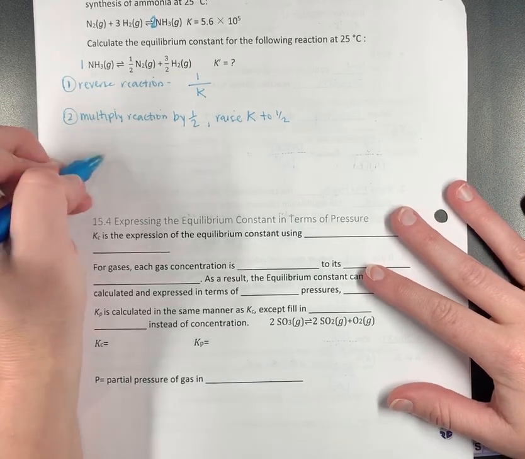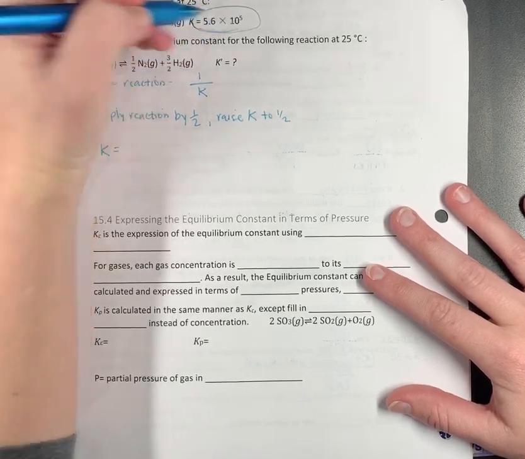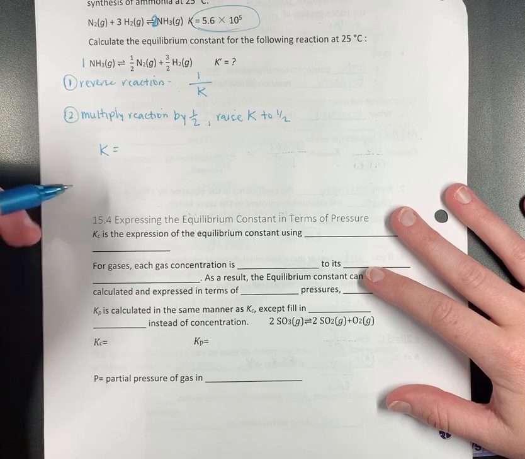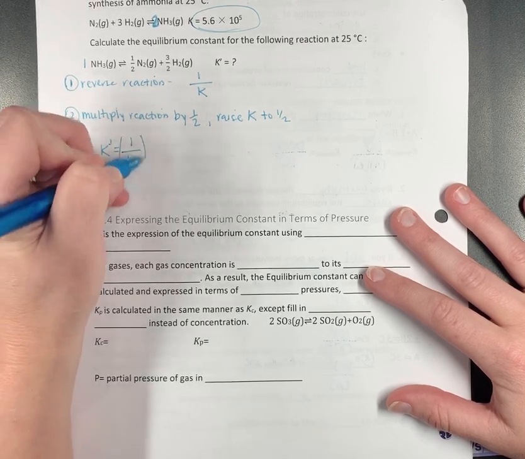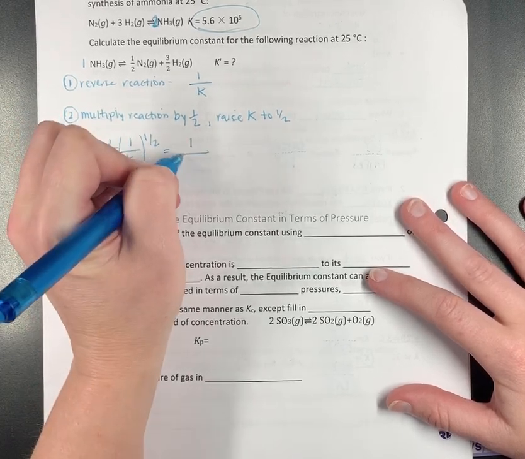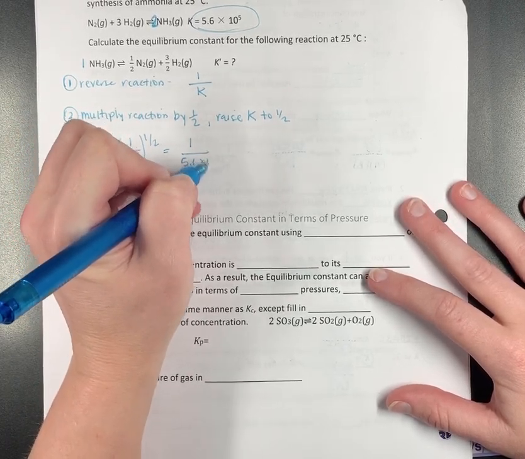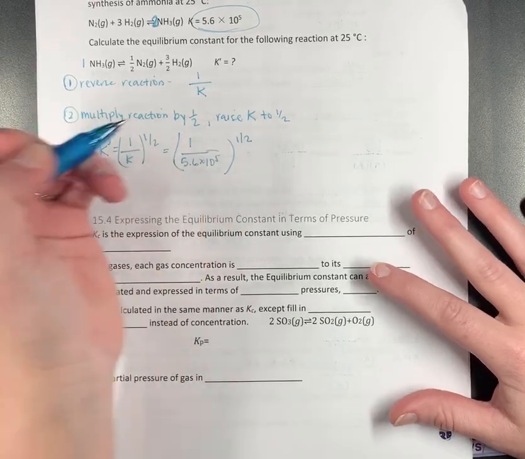So K prime is going to be, this is our K, so now we're just going to plug it in. 1 over K to the 1/2 power. Plug in your value. No units. Everybody get excited because you know how much I love units.